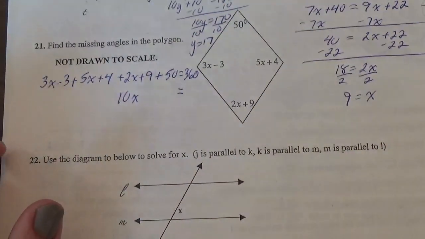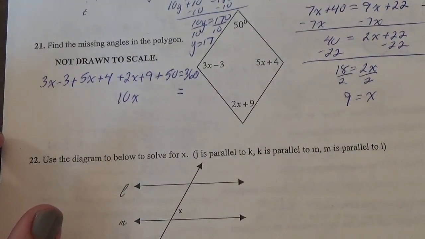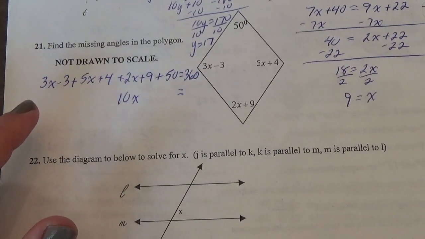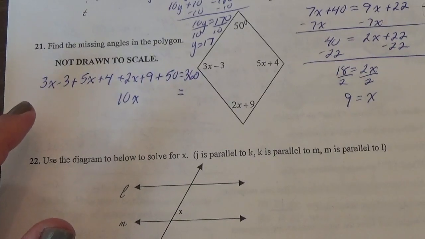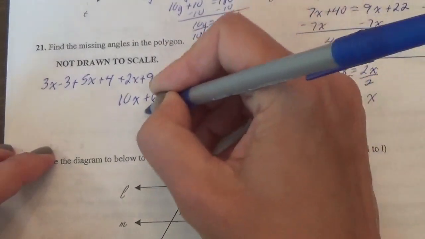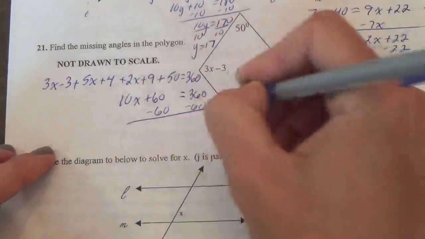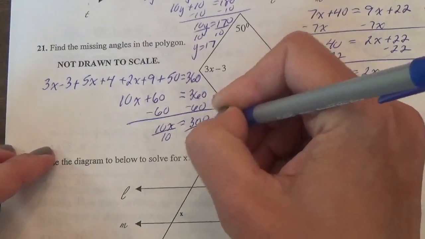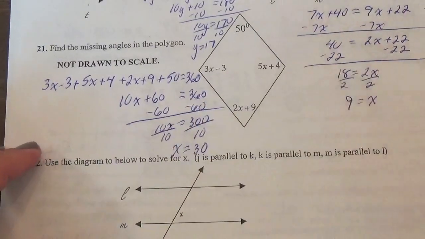And be careful, that's a negative 3. So make sure you type in a negative 3 plus 4 plus 9 plus 50. I'm getting 60. So I'm going to subtract the 60 and be down to 300. So x is looking like 30.